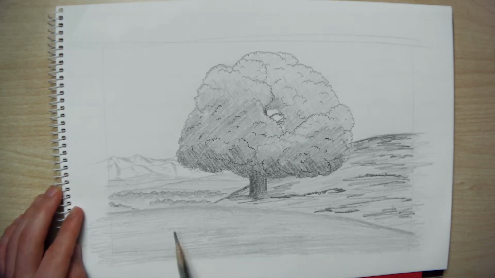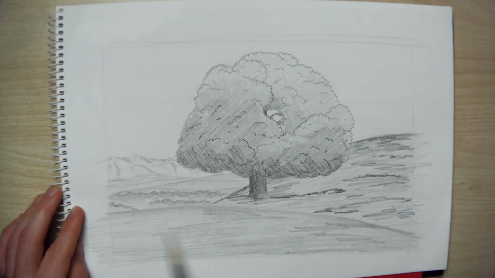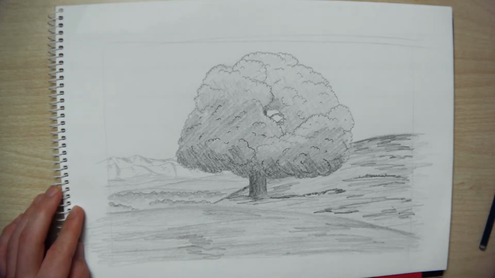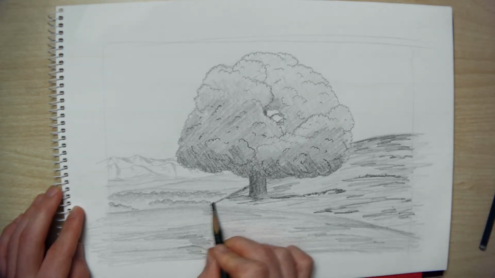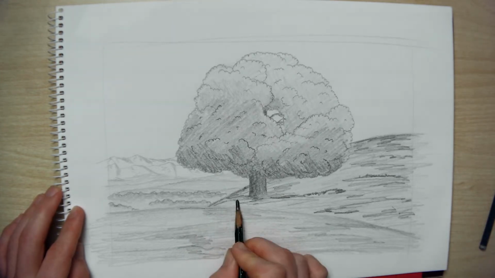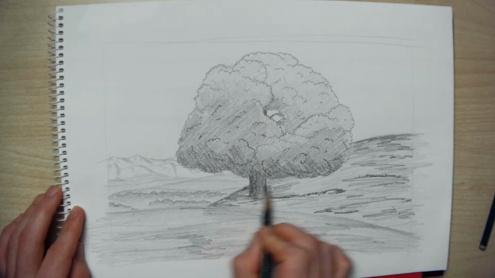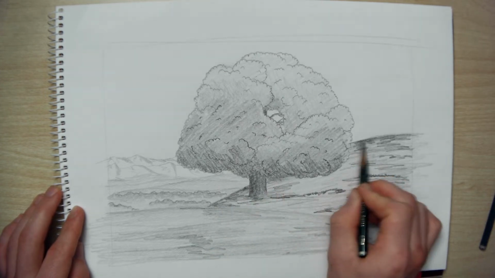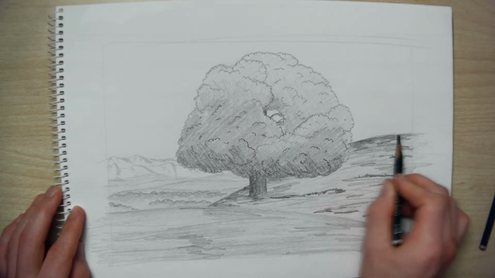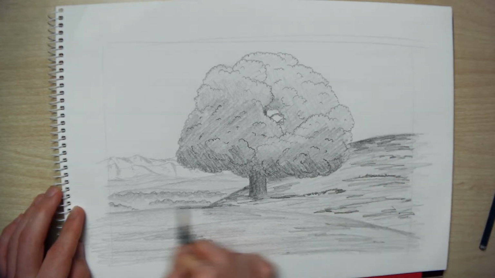Like this. Let's indicate some details with the HB pencil already. Like so. And then go in with the 3B pencil. Maybe needs a little bit more up here. And then down here.